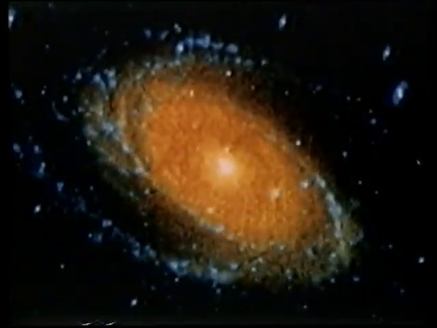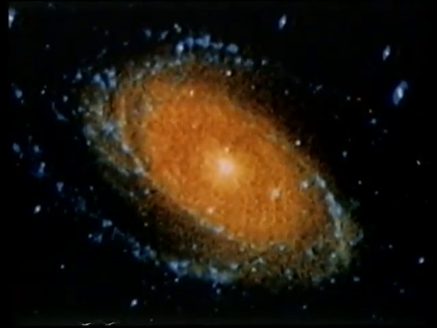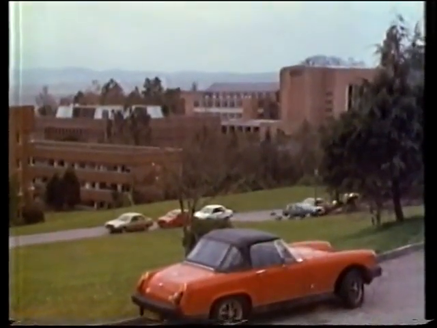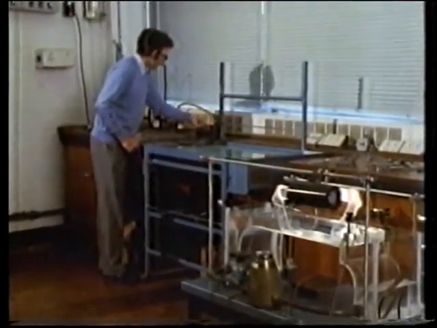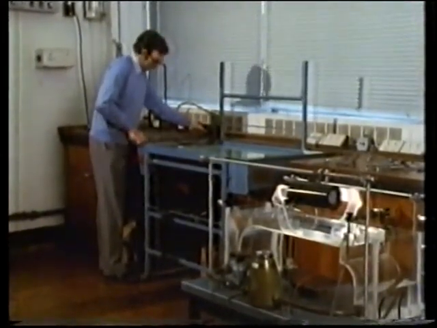This galaxy appears to be flowing in a spiral around its centre. Real flows like this are quite difficult to analyse mathematically. Here at the University of Exeter, Dr. David Buckingham and his colleagues have some apparatus for measuring the flow of fluid under controlled conditions.